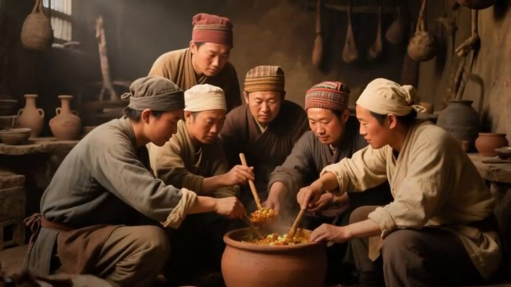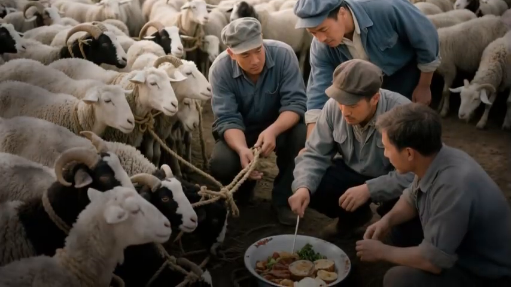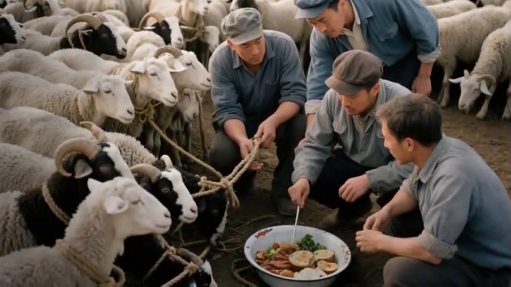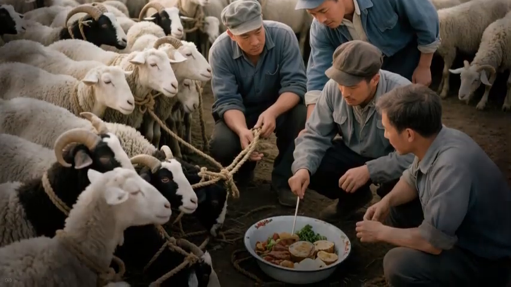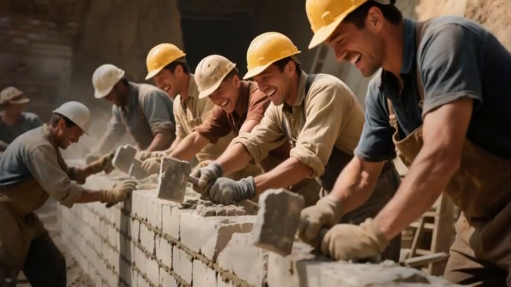Workers cooked in groups, using large clay pots or metal cauldrons. In some regions, livestock were brought to the site so that fresh meat could be prepared when needed. Stable food supplies helped keep laborers healthy enough to continue working under demanding conditions.